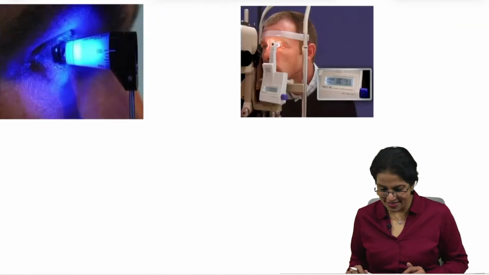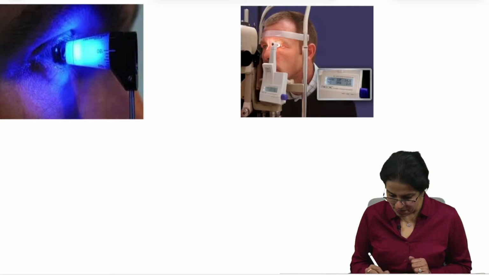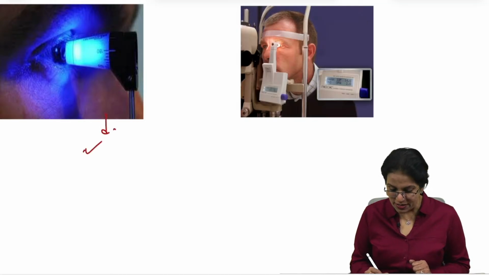Very good. What is this? Okay, sorry, this is repeated here. I think I didn't realize. This is your Goldman tonometer.